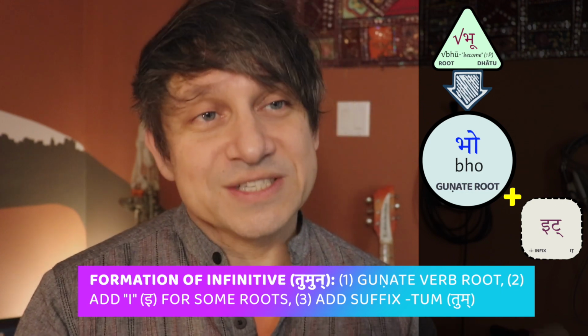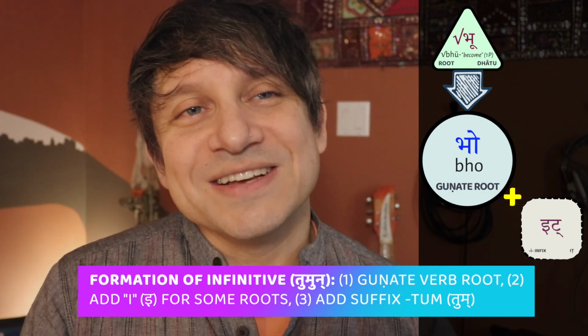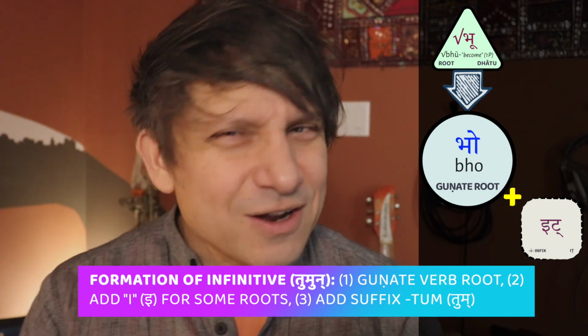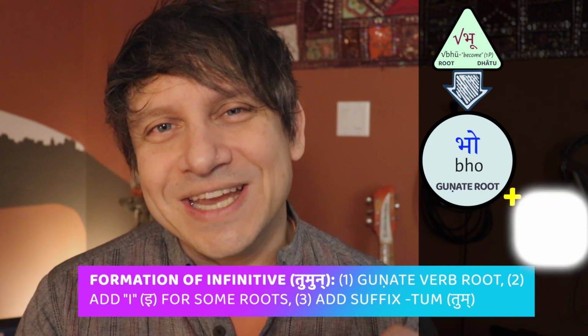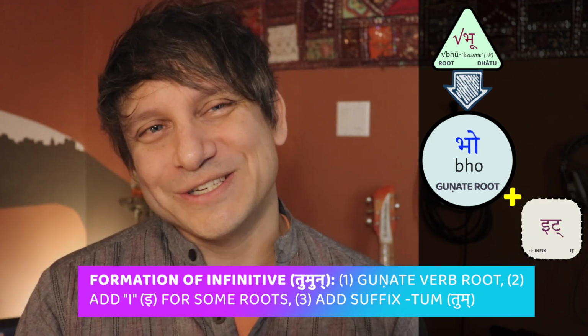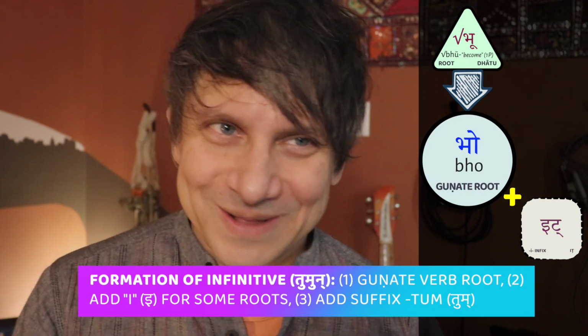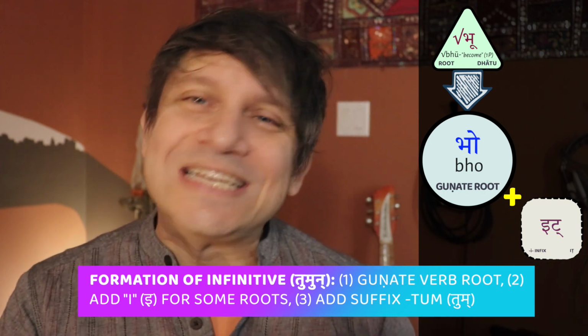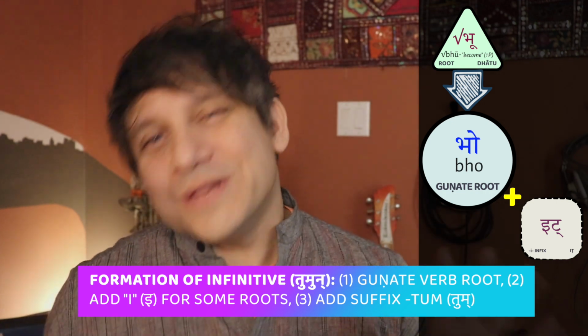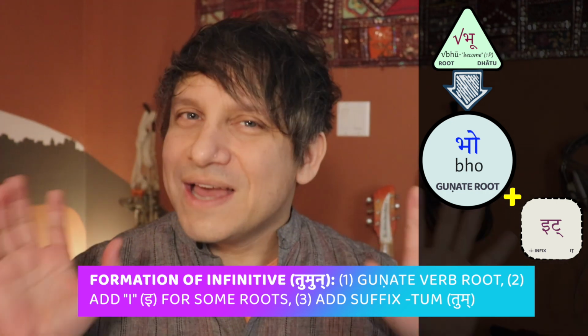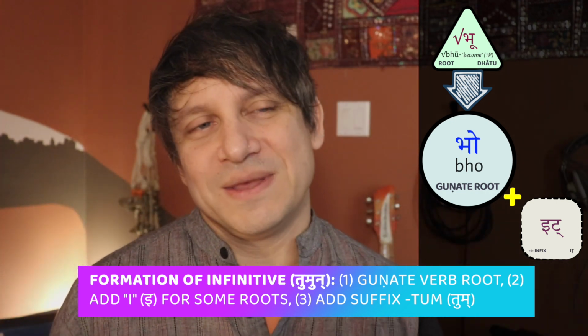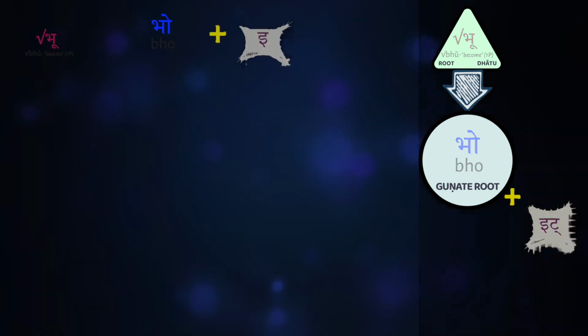Step two, for some verbs, we're going to add a short i, the ikara. This add-on short i is called the it particle in Paninian terms. That's it, you could say. It's kind of fun to use the terms, I'm not going to lie. Anyway, the addition of the it only happens to some verbs and only some of the time. And we'll look at this in a second.